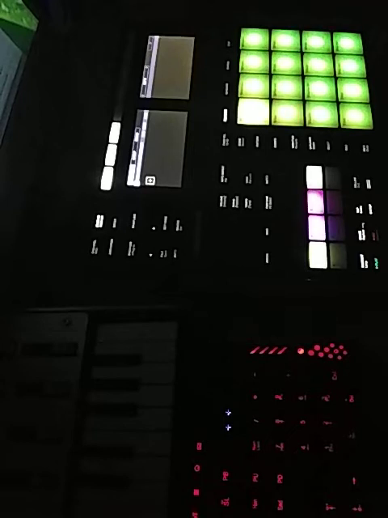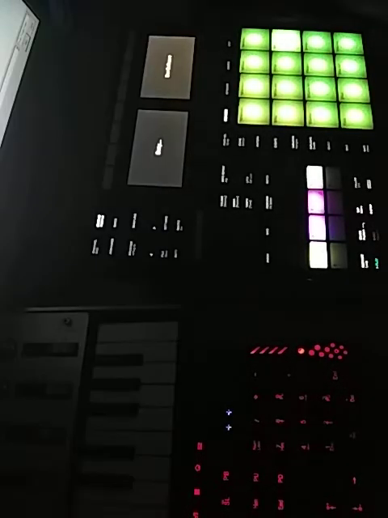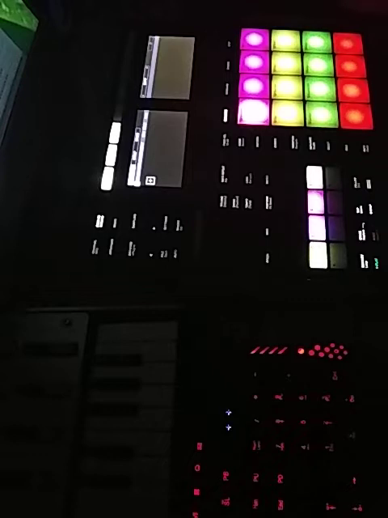Let me see something real quick. That's weird. It's like it undid what I had done with my drum kit, but remember I saved my drum kit, so it's weird.